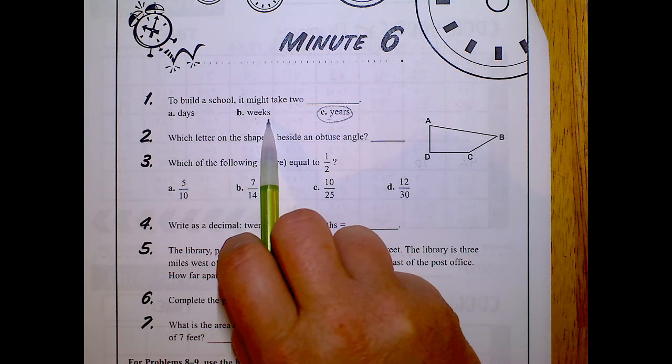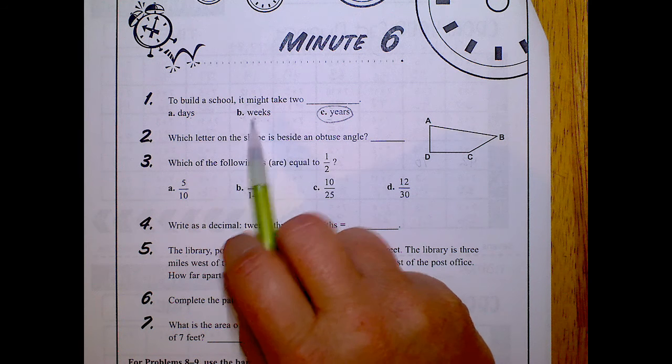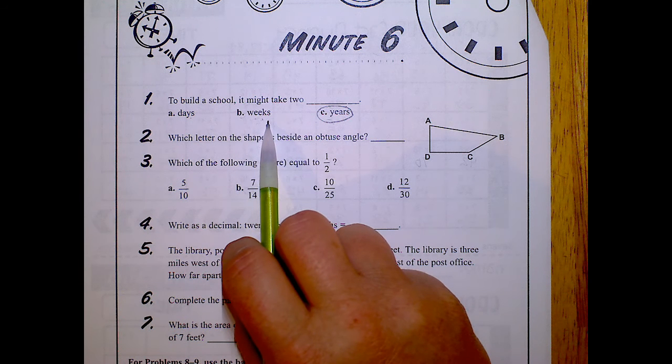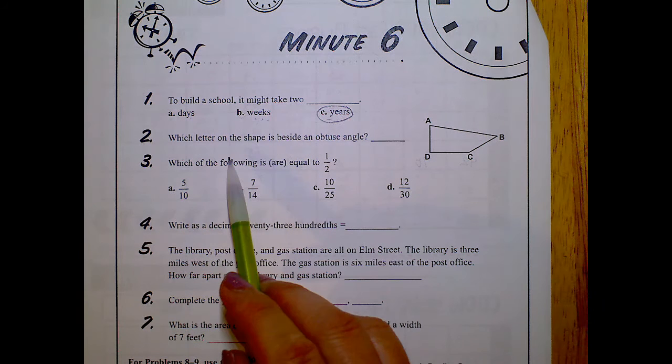Depending again, in some of the other countries that aren't as developed, there are times where churches will go down or community service groups will go down and they will build a school in weeks. So I would accept B or C.